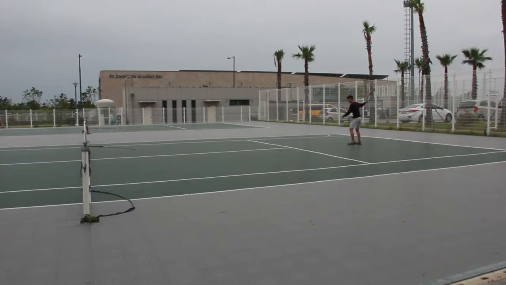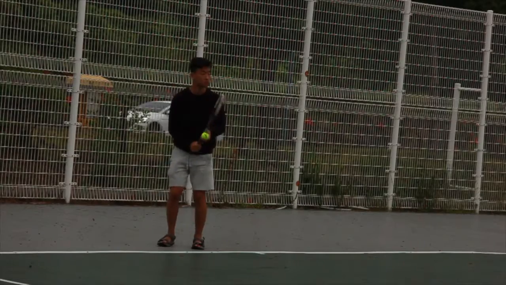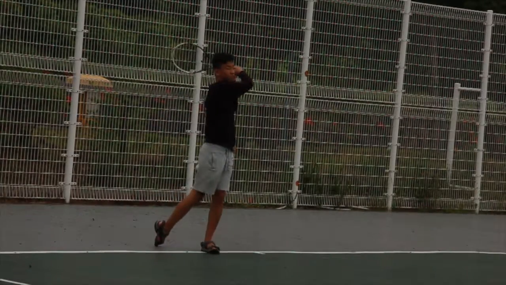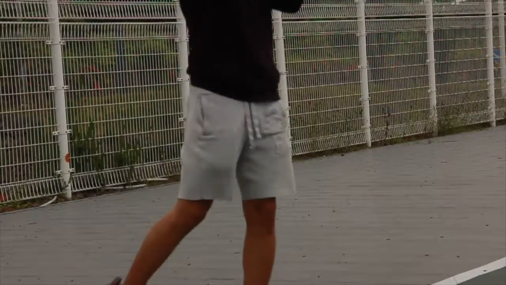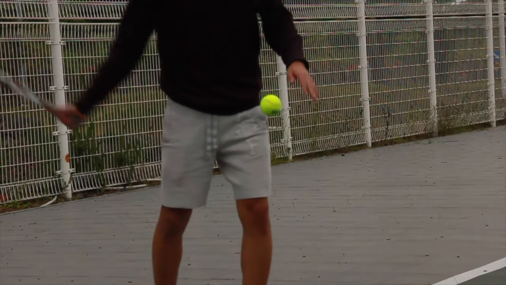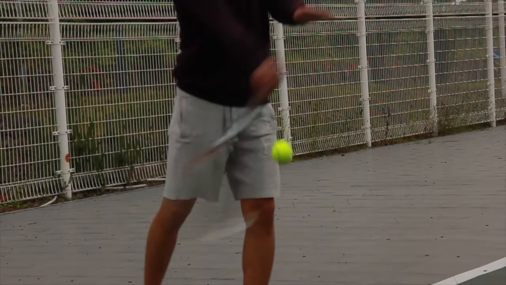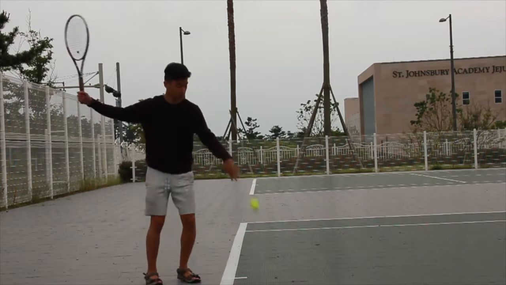Let's get started. This is my forehand demonstration. By having a close racket to the ground and making the swiping motion at the end, I was able to put my ball to the opposite court without making it fly away.